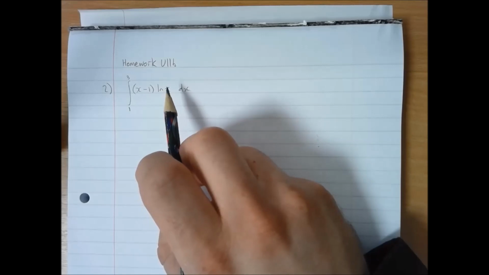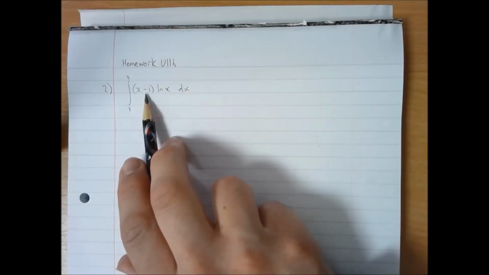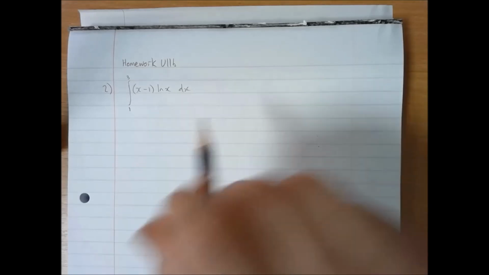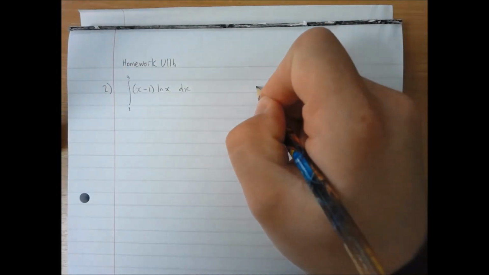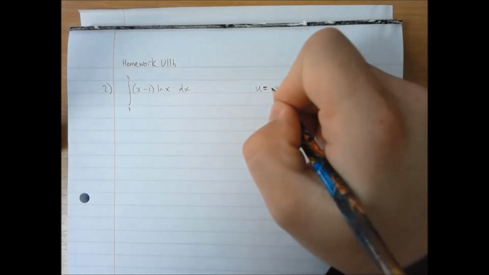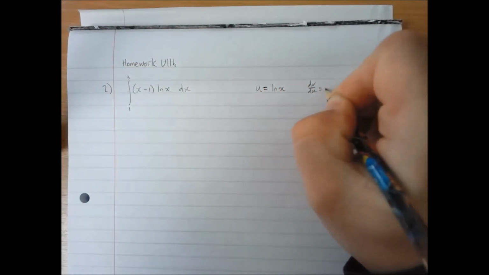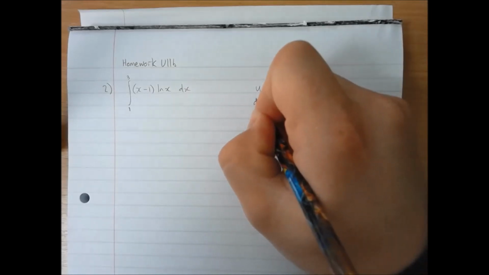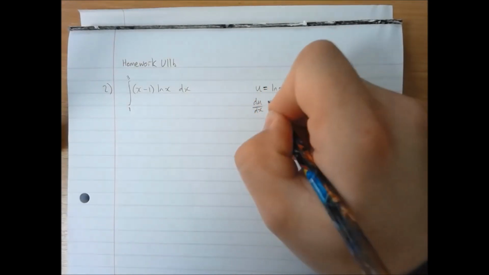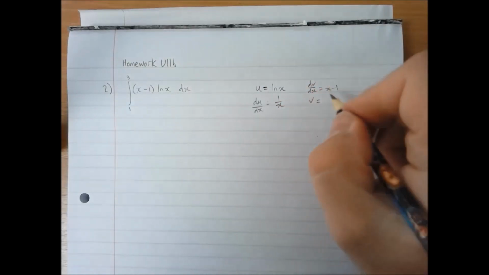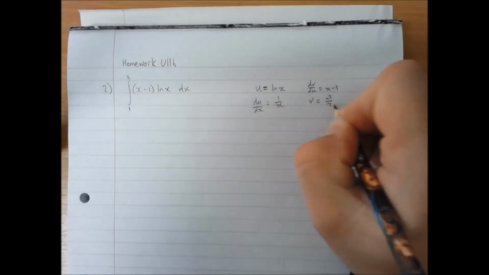Ordinarily, if you're doing integration by parts, it's the polynomial part that you want to differentiate and set as u, and the other part that you want to set as dv/dx and integrate. Logs are the exception, and if you're going for the integration by parts method, which we should do in this case, we want to set u as natural log of x and dv/dx as x minus 1. So we can differentiate, and du/dx gives us 1 over x. And we can integrate, and v gives us x squared over 2 minus x.